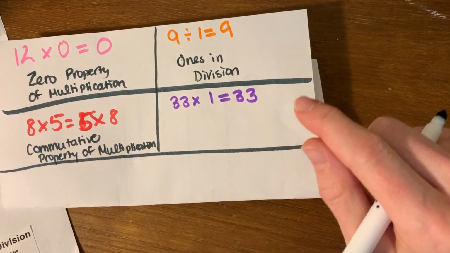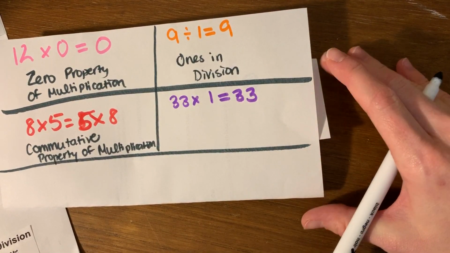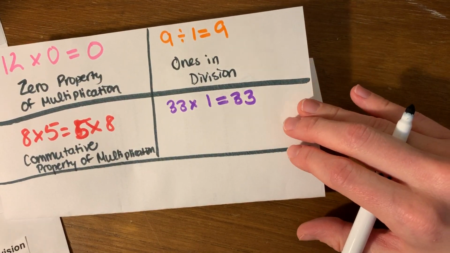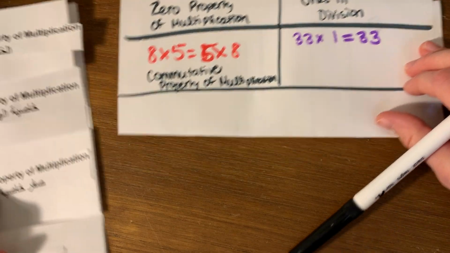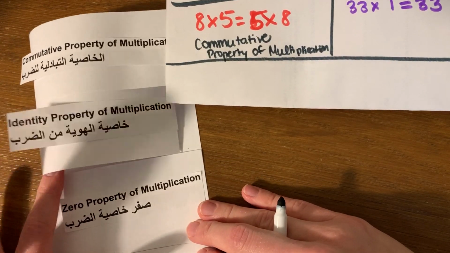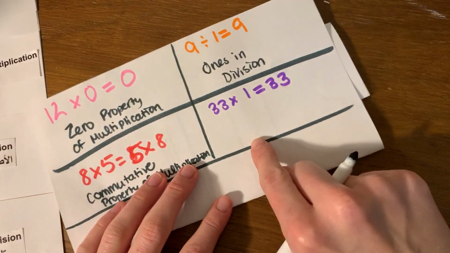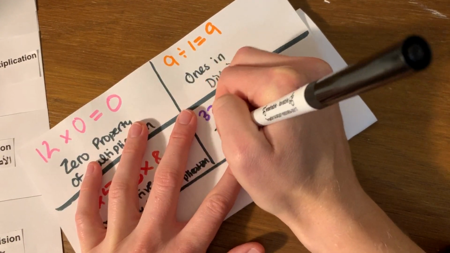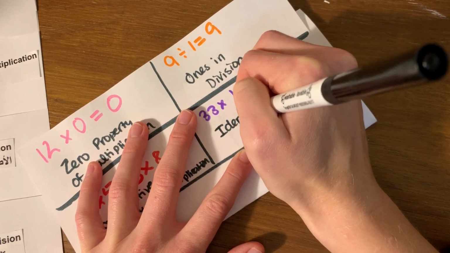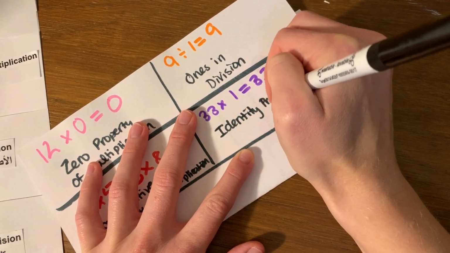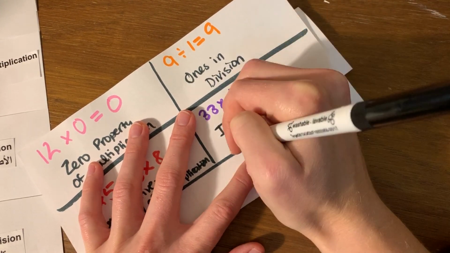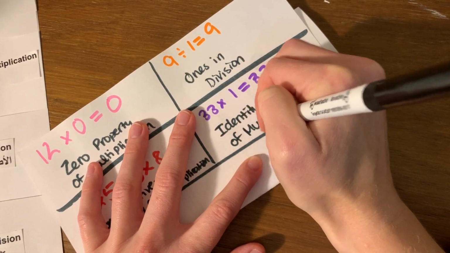And the last one, this purple one right here. 33 times 1 gives me 33. Identity property, because 33 times 1 is still going to be itself. It keeps its identity. So this is the identity property of multiplication.